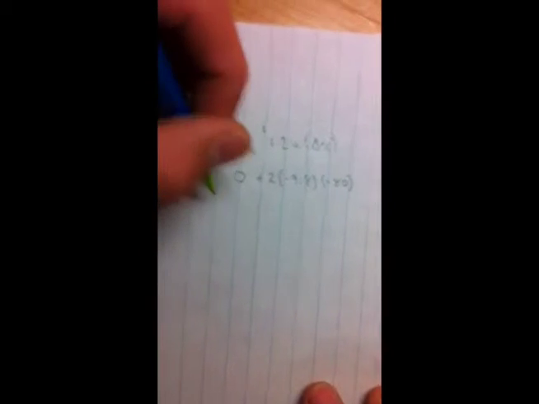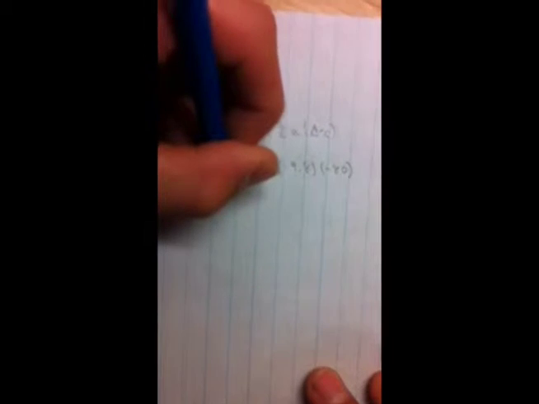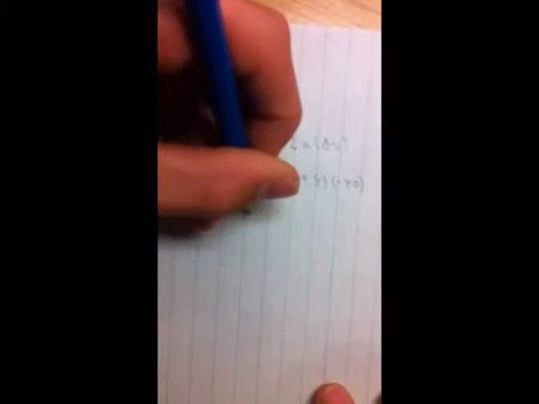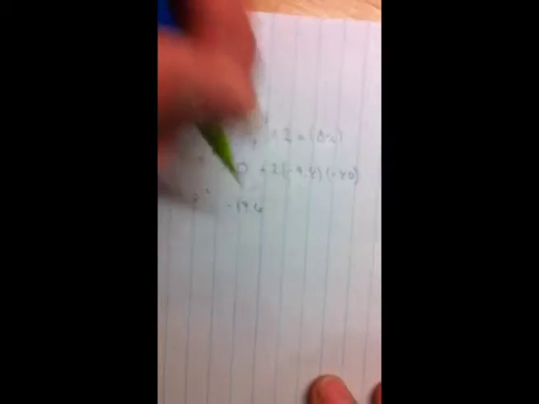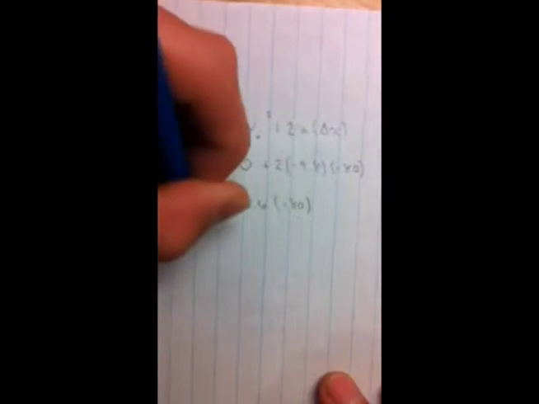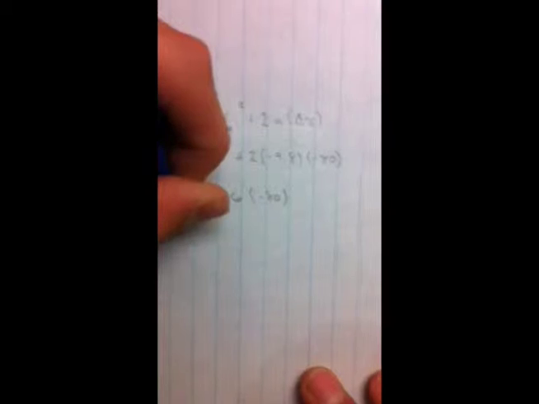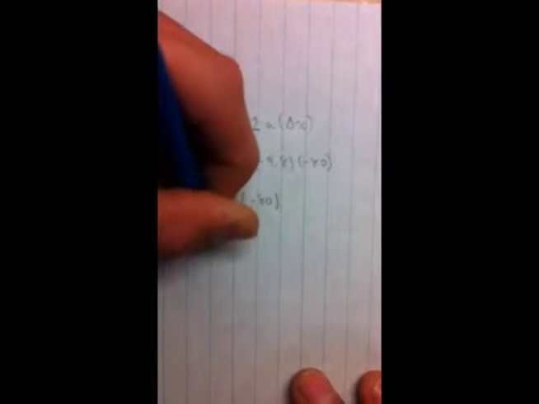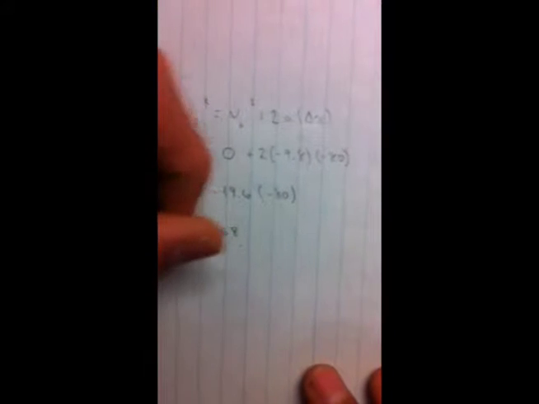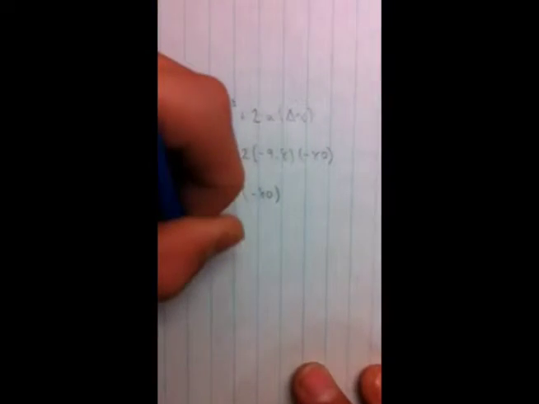Alright, so when you solve, you get question mark squared equals negative 19.6 times negative 80. And then when you multiply, you get question mark squared equals 1,568. And then when you take the square root of that, it equals 39.60 meters per second.